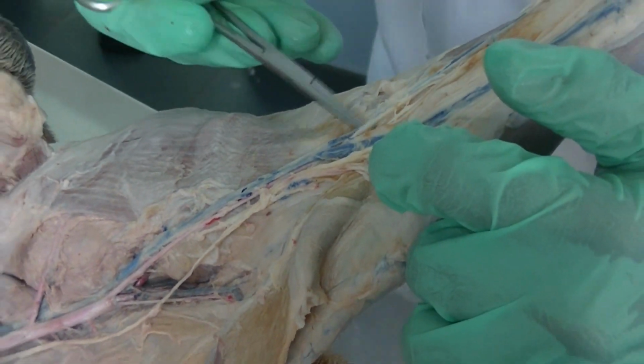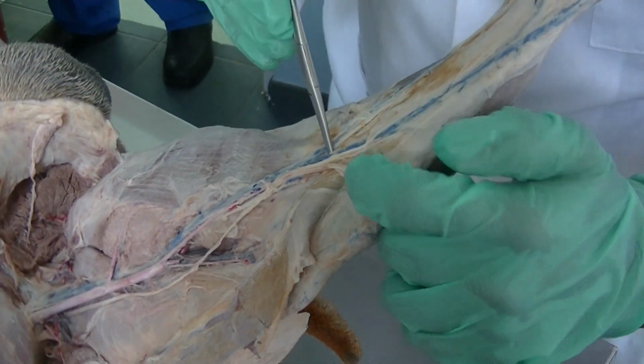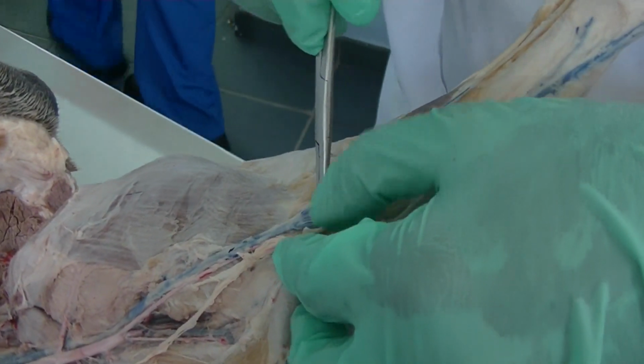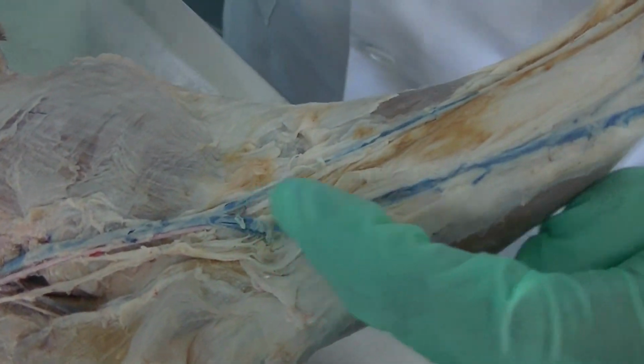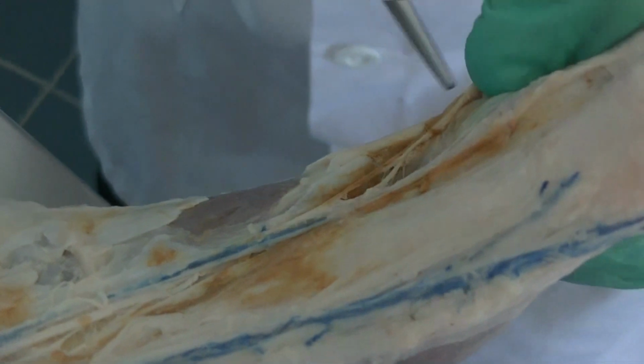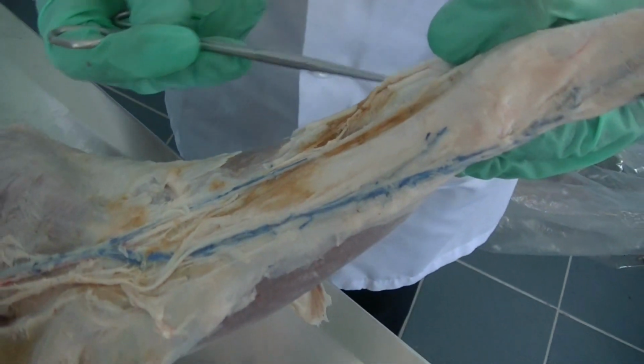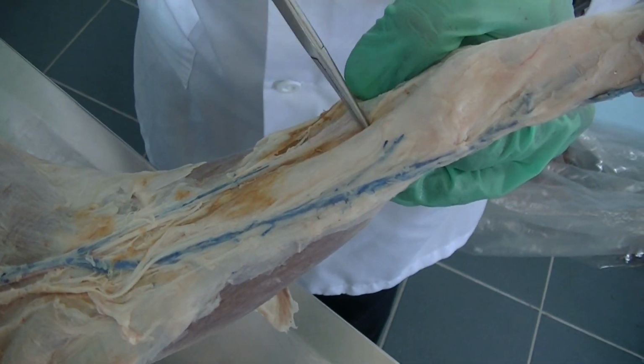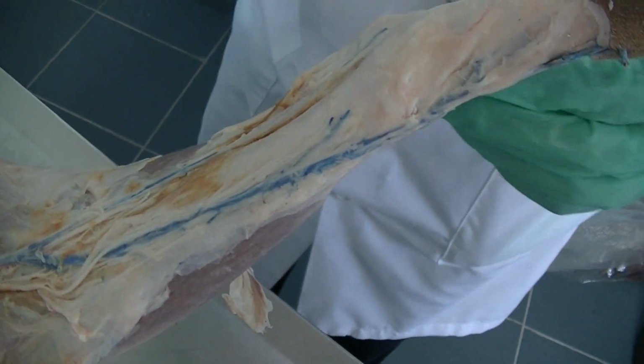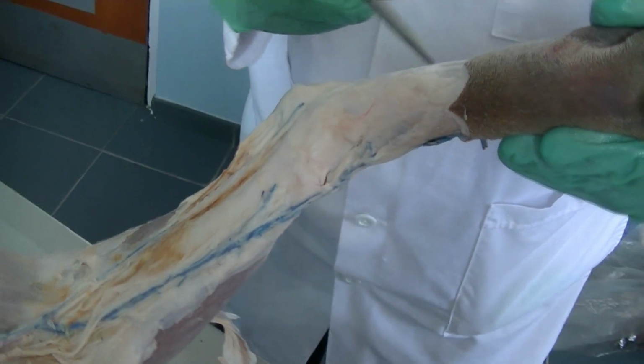Saphenous continuing further down, it will give off the caudal branch of the saphenous and the cranial branch of the saphenous. Cranial branch of the saphenous, which is seen right here, not fairly well injected in this specimen, should go more on the dorsal aspect and takes care of the blood supply on the dorsal aspect of the pes. While the caudal branch of the saphenous continues further along with the tibial nerve, which can also be seen here between the common calcaneal tendon and the deep digital flexor muscles, which would further continue on the plantar surface of the pes.